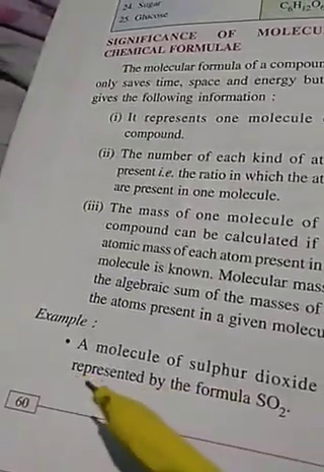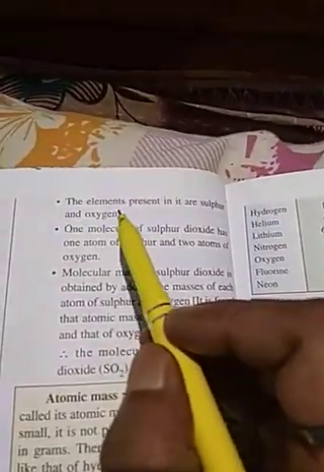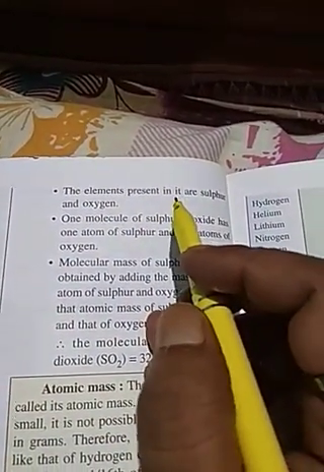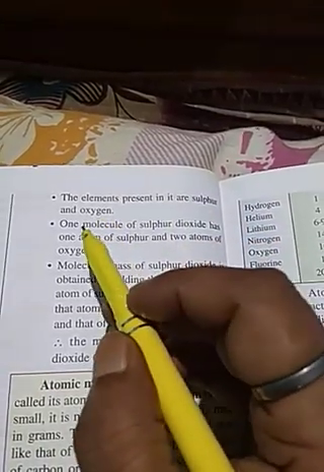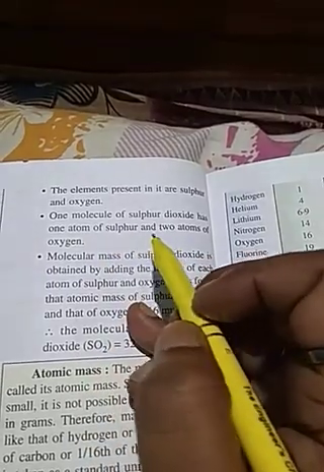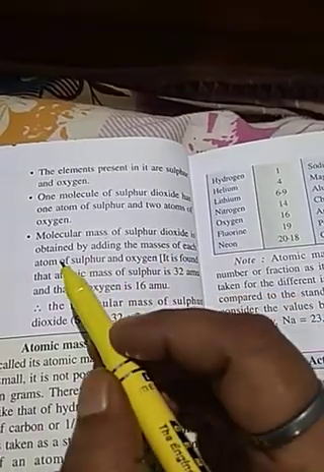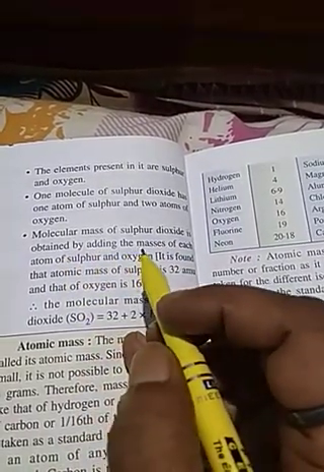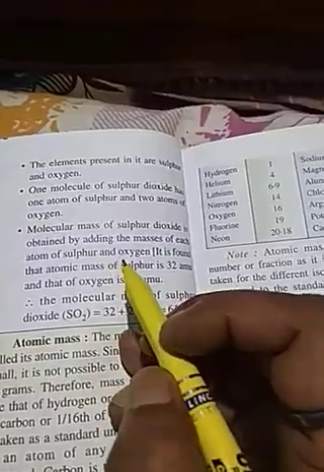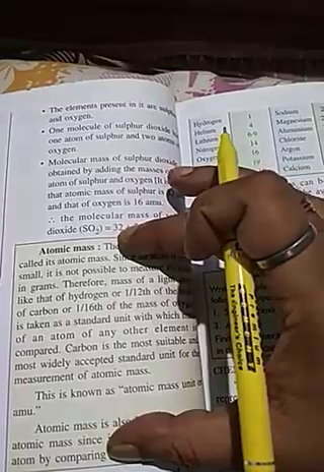Here examples are given. One molecule of sulfur dioxide is represented by SO2. What are the elements present? Sulfur and oxygen. One molecule of sulfur dioxide has one atom of sulfur and two atoms of oxygen. Now the molecular mass of sulfur dioxide can be obtained by adding the mass of each atom. Leave this one. We will see it in the next class.